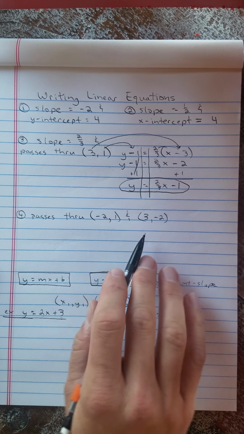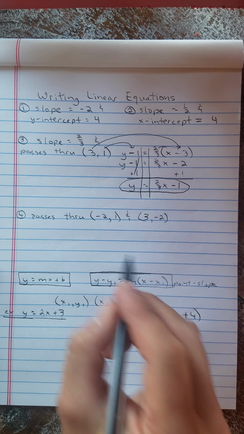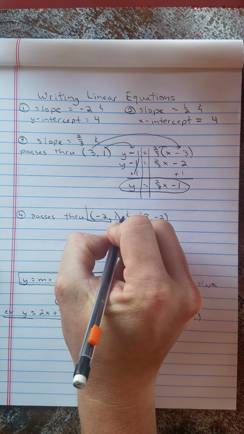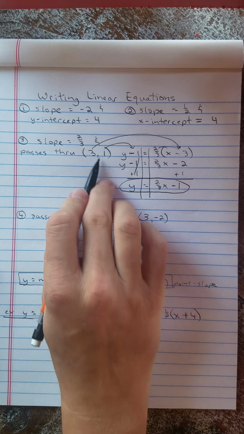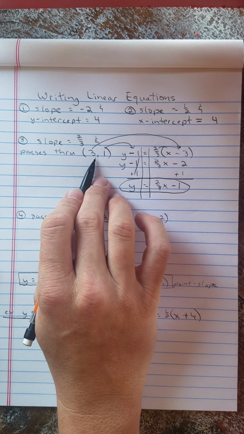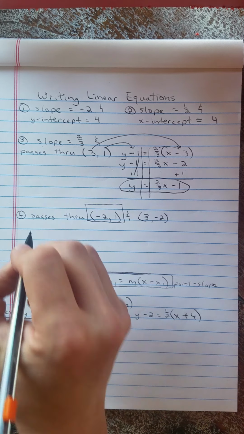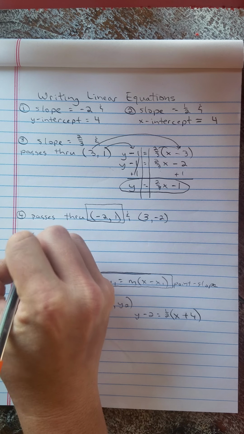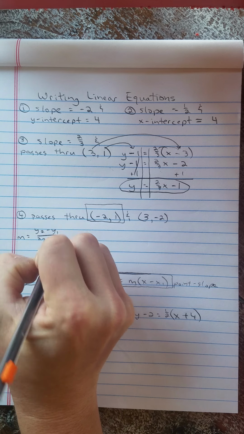For number 4, you have the 2 points, okay, which means you're going to get to pick one. I'm going to pick this one right here because the numbers are just slightly smaller. I'm going to pick that point to do the same thing I did up here with the 3, 1. But before I can plug it in, I need to know what the slope is. So this is when we use our slope formula, y2 minus y1 over x2 minus x1.